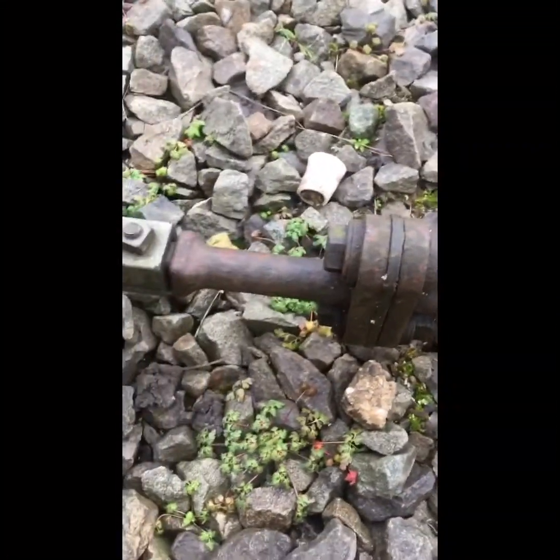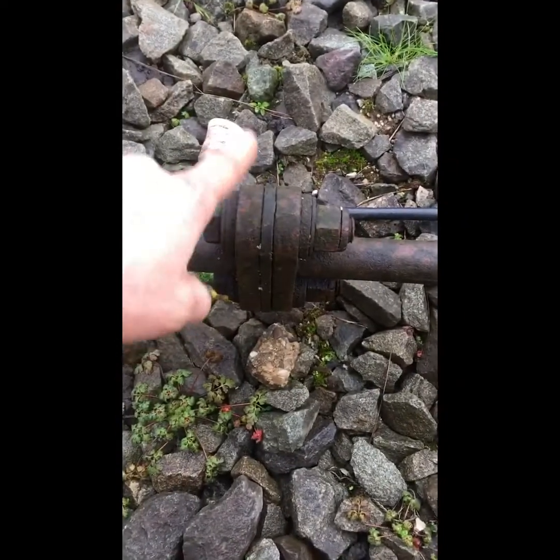Here we have a mid-rodding insulation. Traditionally you get one of these on the facing point lock.